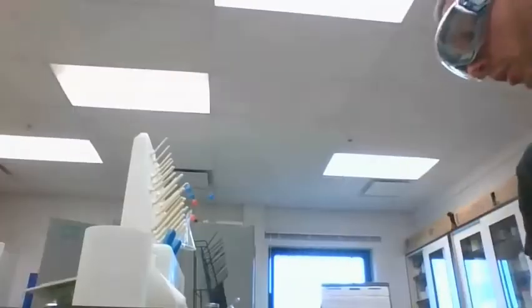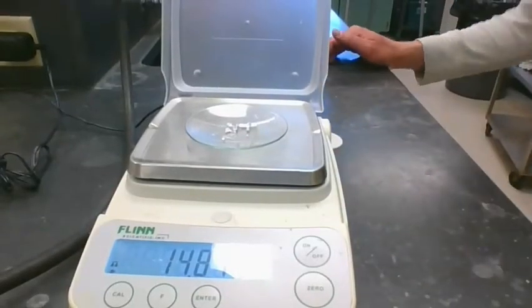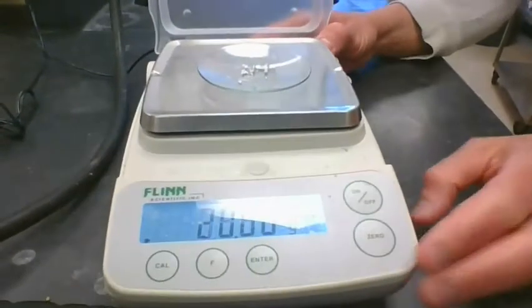So the last step is, this is where we need the watch glass. We're going to weigh those two together now, and let's see how much magnesium oxide we got.